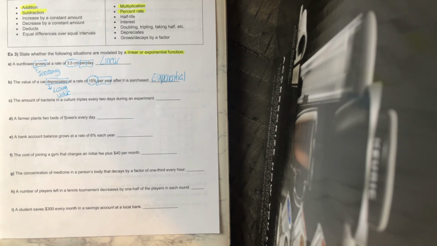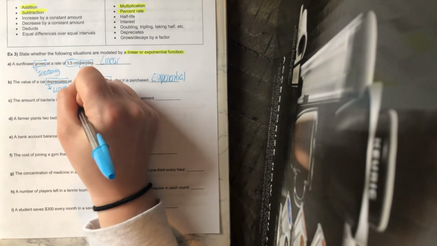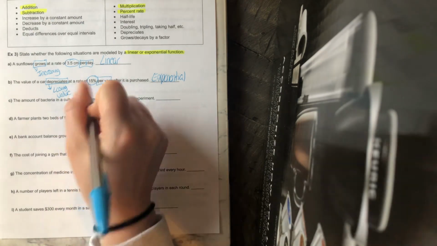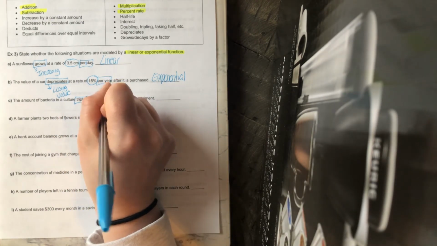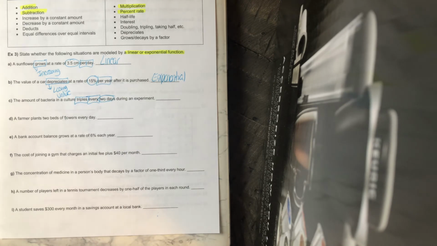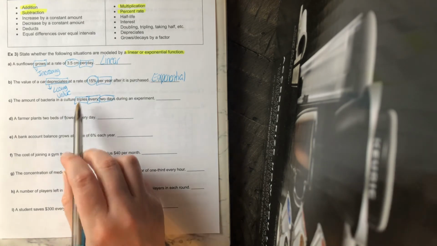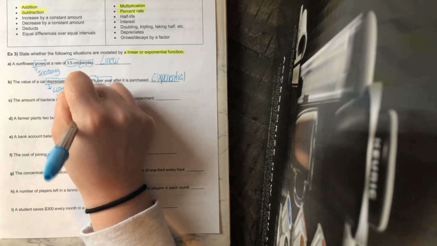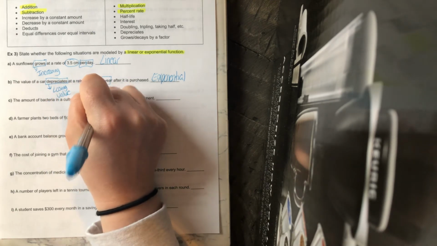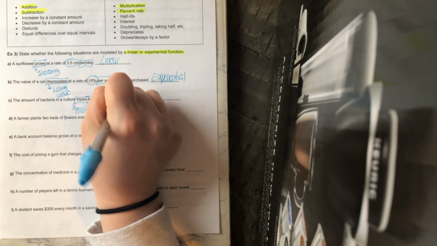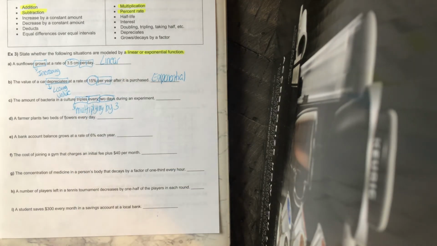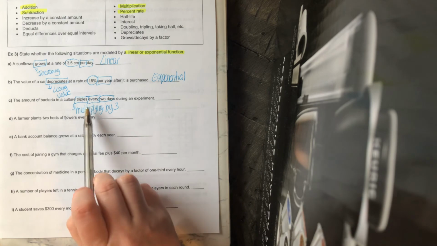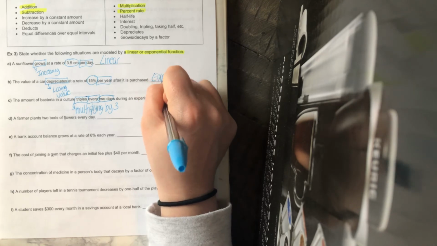Part C. The amount of bacteria is tripling every 2 days during an experiment. So I know that if something is tripling, that means I'm multiplying by 3 each time. This was actually from the do now as well. So anytime I'm using multiplication right away, that makes it exponential. So I'm going to fill that in.